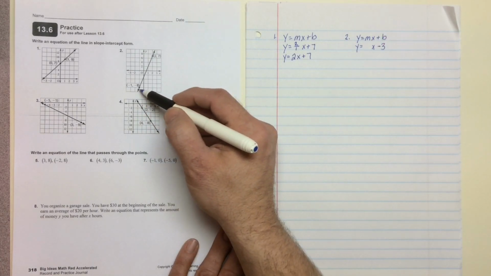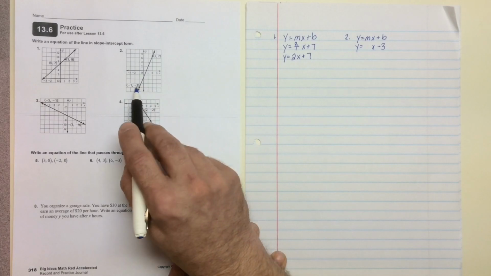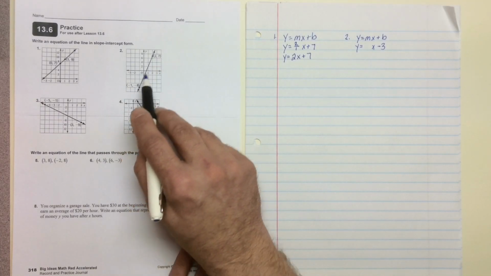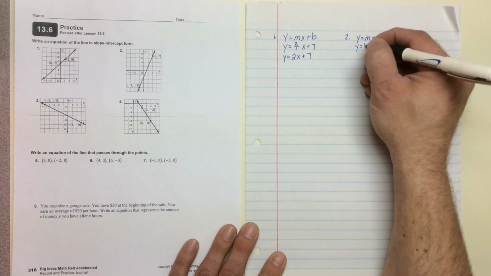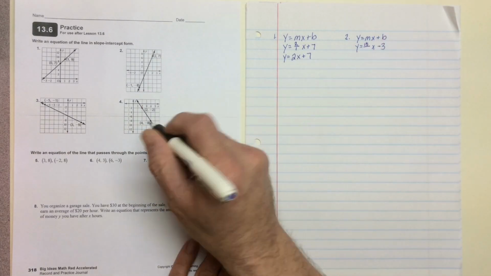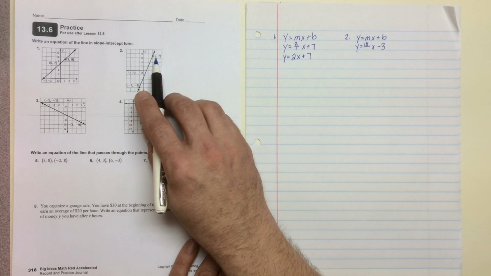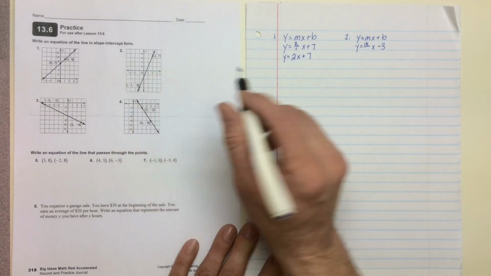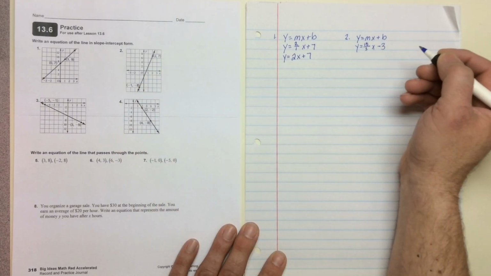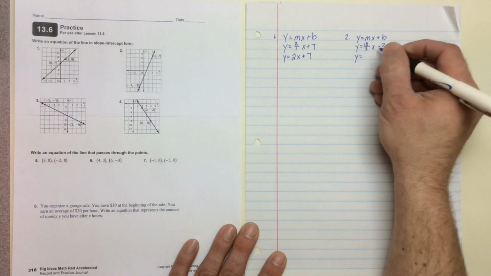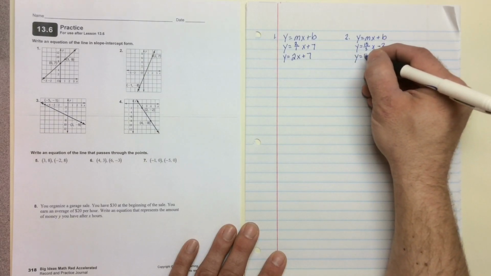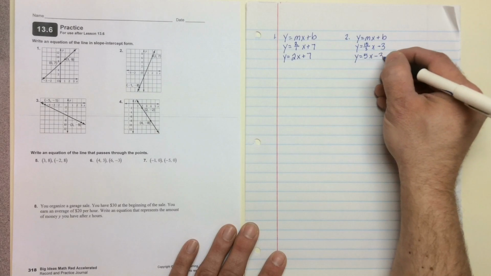This slope goes, for the change in y, the second number, it goes from negative 8 up to 7. That's a change of 15. And from negative 1 over to 2, that's a change of 3. We can simplify that to y equals 15 divided by 3 is 5x minus 3.